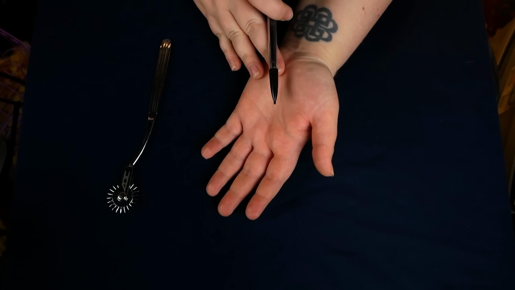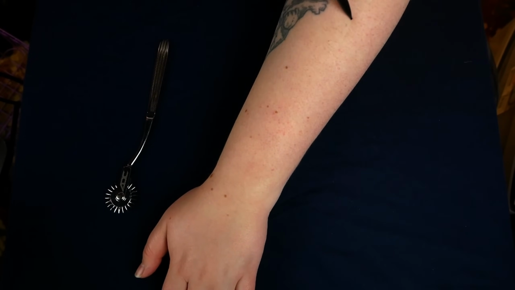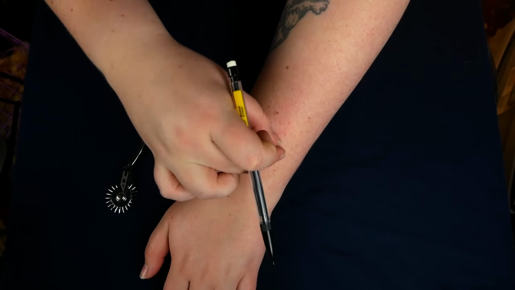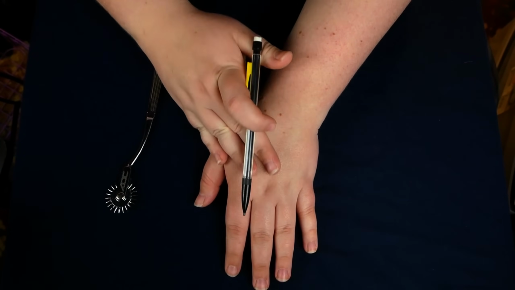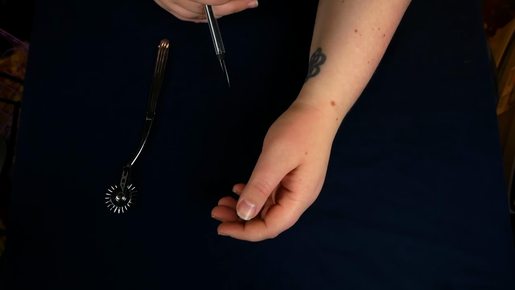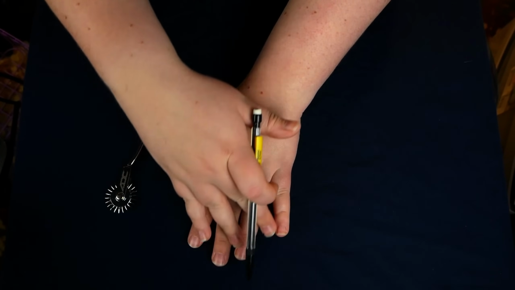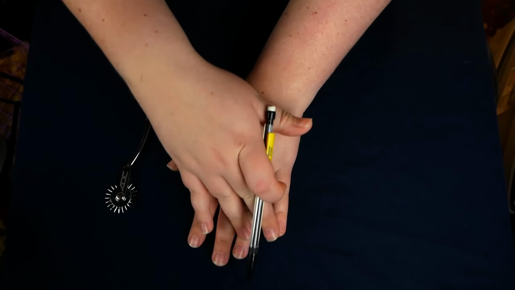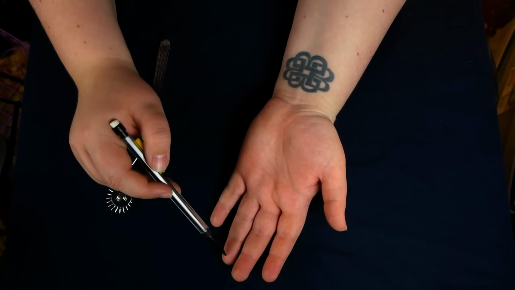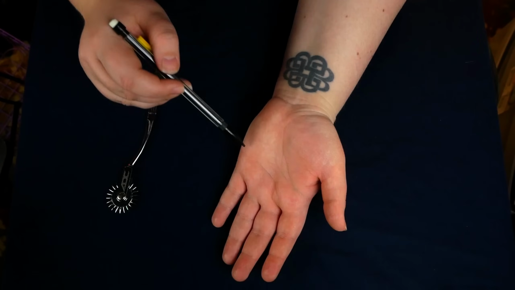We have the radial, which is going to be along the back of the arm, right in this middle strip, as well as back of the hand. We also have the ulnar, which is going to be the back of the hand here, and on the front here it'll be that other side of the finger as well as the fifth finger.